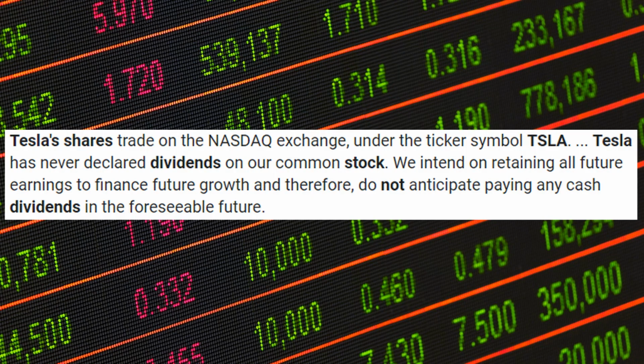Now you may ask, why don't they just pay dividends now? They have a lot of money, they have good profits, why don't they do it? And that's because they say that they intend on retaining all future earnings to finance future growth and therefore do not anticipate paying any cash dividends in the foreseeable future.